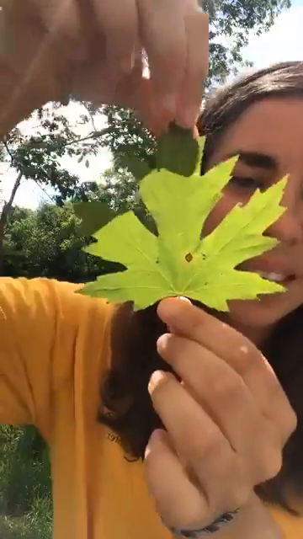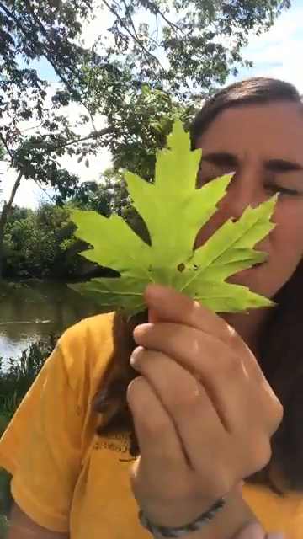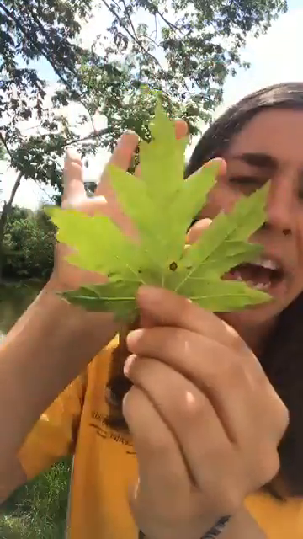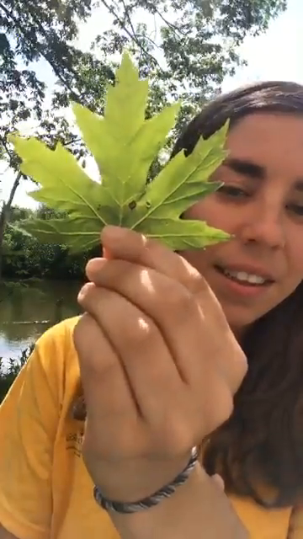What about this one? This is the skinnier one. Has about 5 points or 5 lobes. It looks similar to other ones we have looked at as well. I'll give you guys a few seconds. Yes, Delaney, silver maple, good work. Very awesome. All right, so we'll do one final test and then I'll move on to our take-home activity.